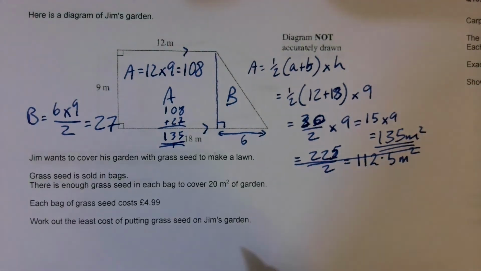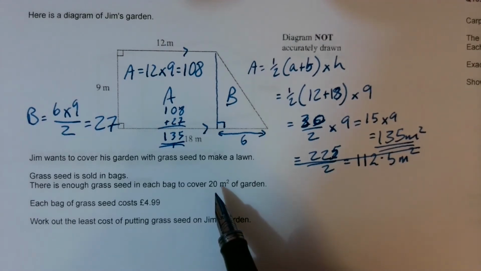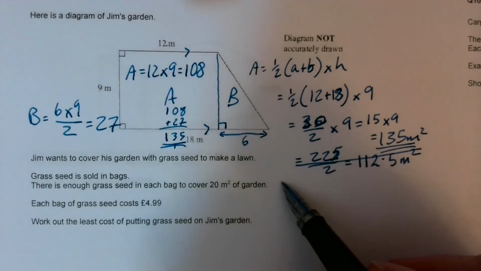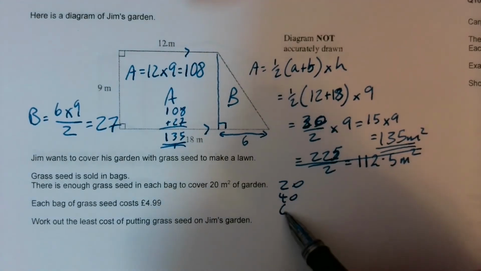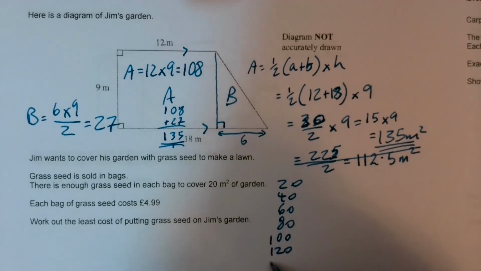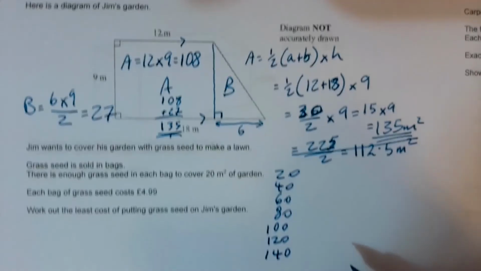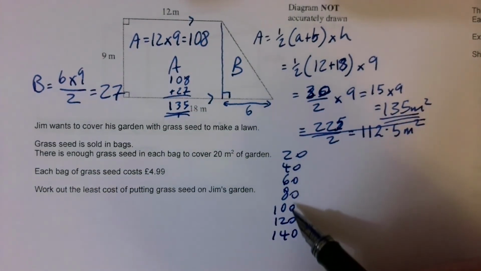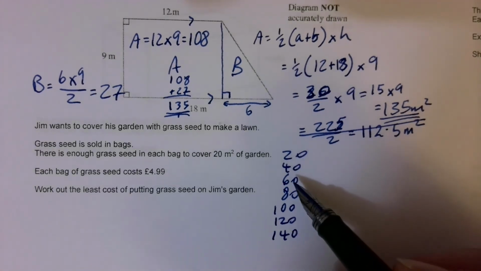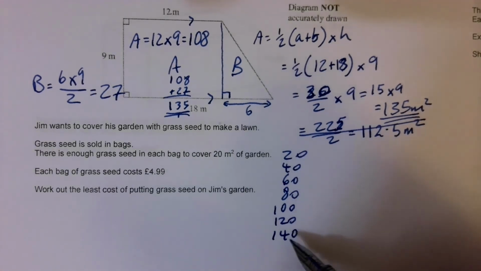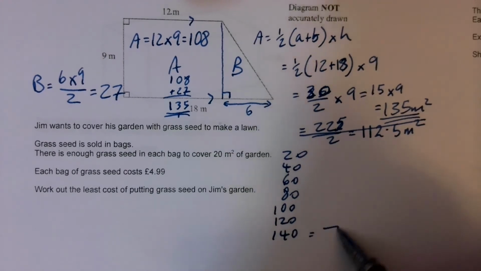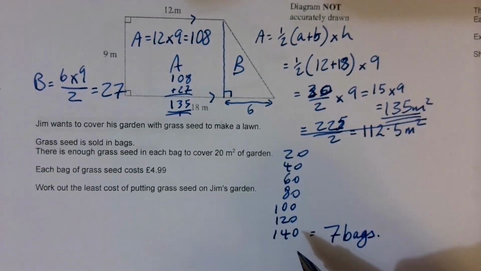Now, I know that next thing to do is how many bags do I need? Well, it'll be 20, 40, 60, 80, 100, 120, 140. I'm going to need all of those bags. That's 1 bag, 2, 3, 4, 5, 6, 7. So 7 bags. I will have enough grass seed for 5 square meters left over.